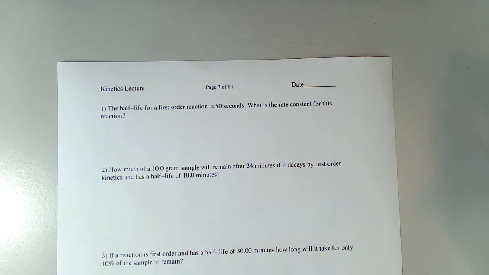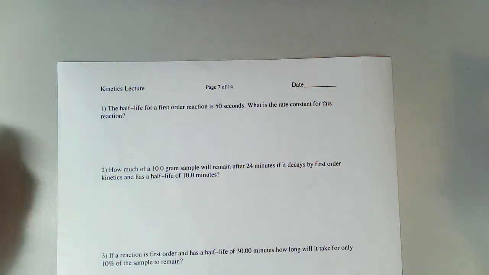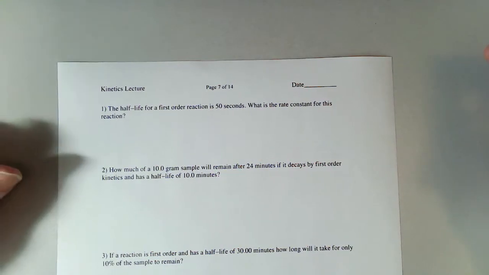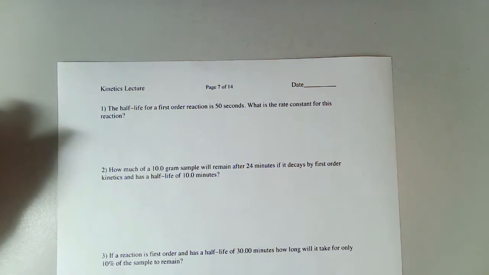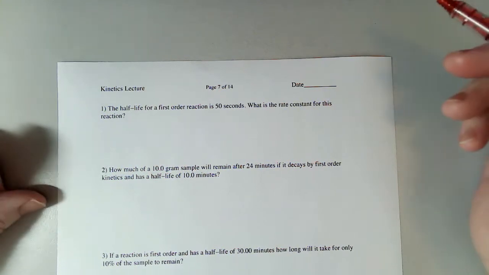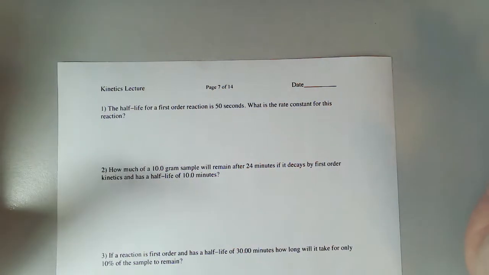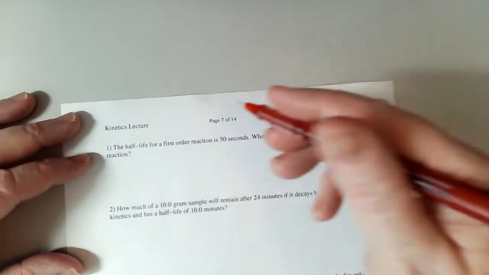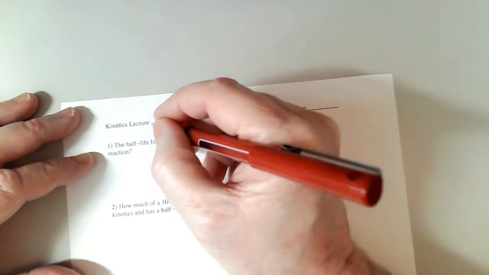You have seen things that look just like this in your pre-calculus class, okay? So don't be afraid to rely upon those skills. We're talking about first order reactions only today, and there are two equations that we just really need.